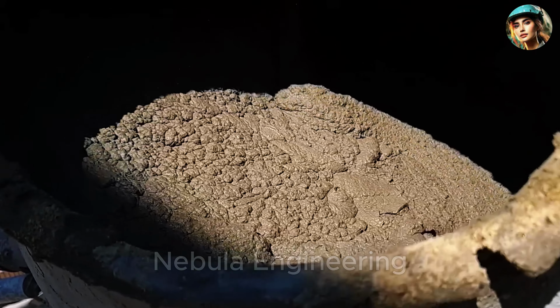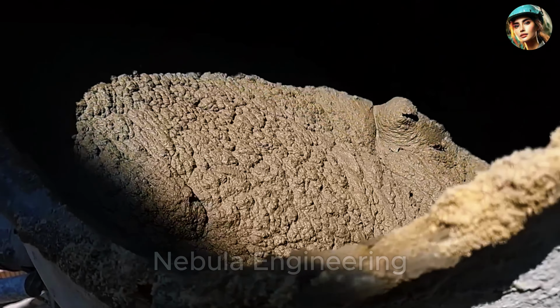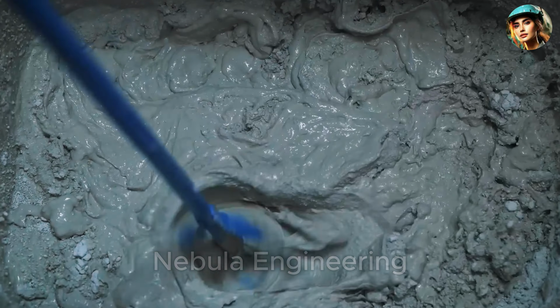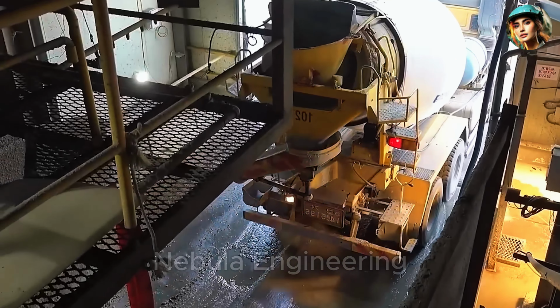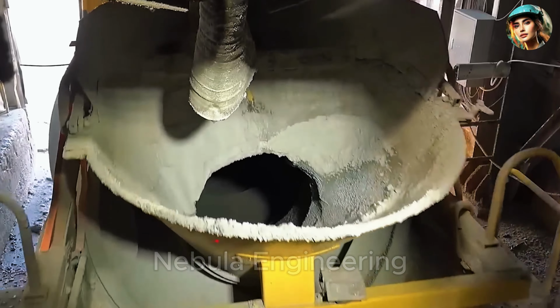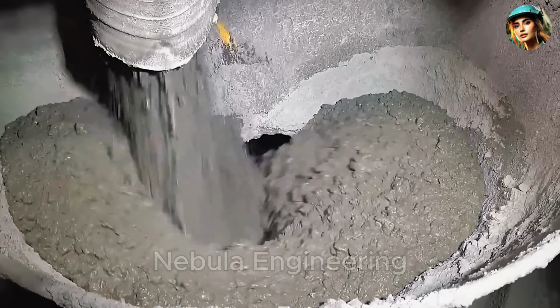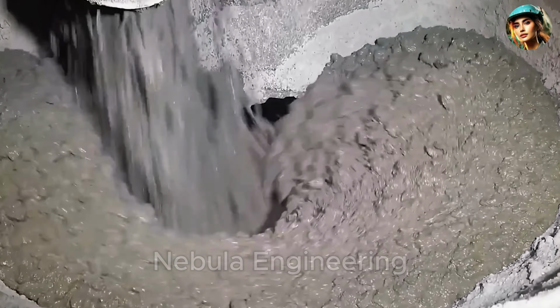High-quality aggregates are carefully graded to achieve a balance between coarse and fine particles. This minimizes the amount of cement required, reducing production costs. Proper selection and mixing of these components are vital for creating concrete with high strength and uniformity.